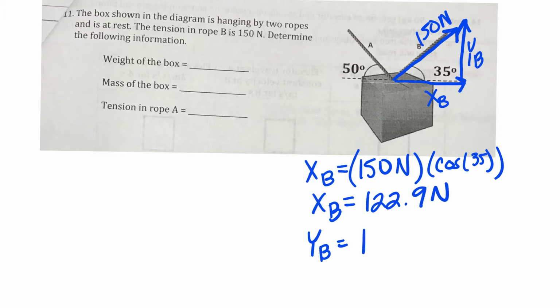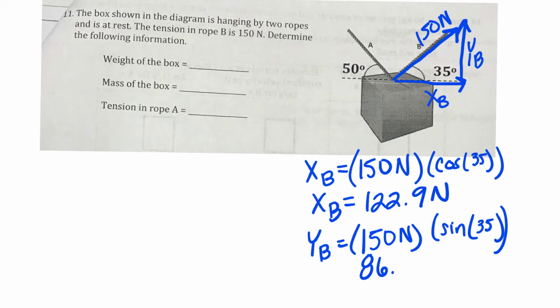Then we're going to go ahead and work out YB while we're here, and that's going to be kind of the same thing, but this time we're using sine, so 150 newtons times sine of 35, and that is going to equal 86.04 newtons when we work that out. So this rope B is pulling it over 122.9 newtons, and it's pulling it up 86.04 newtons. Right?